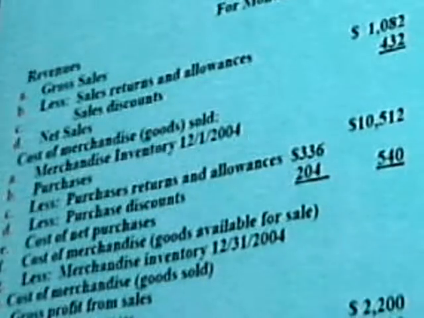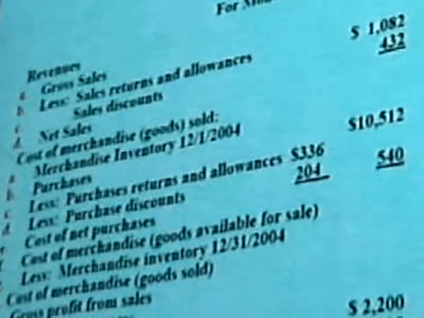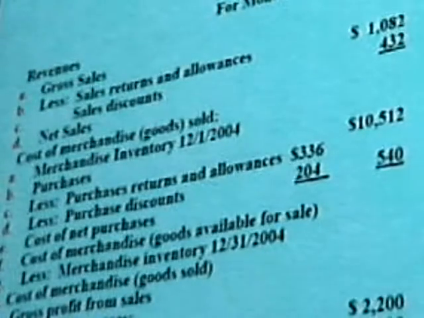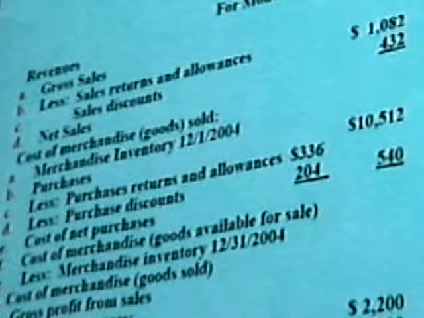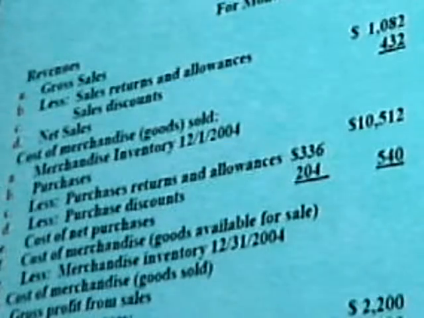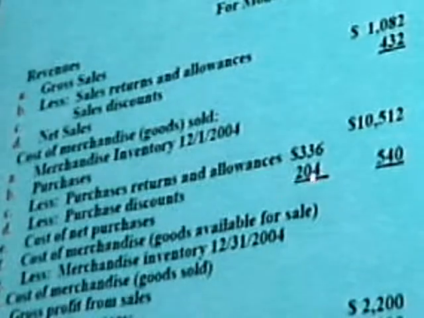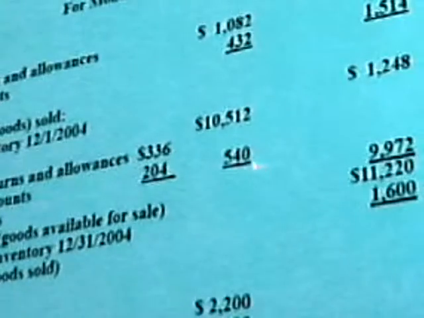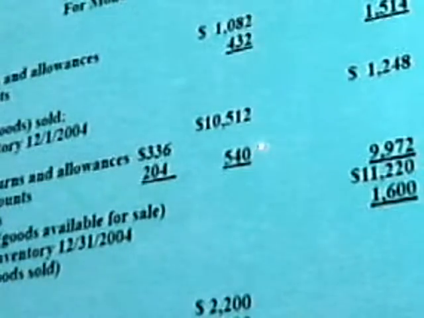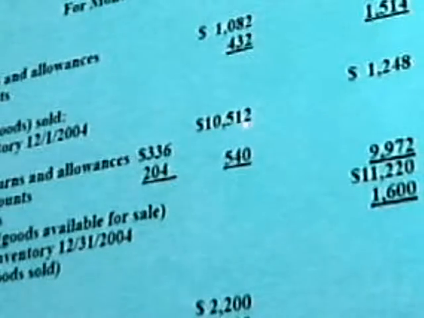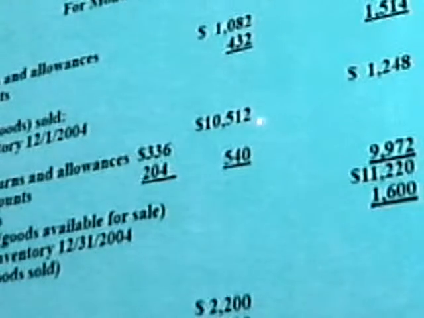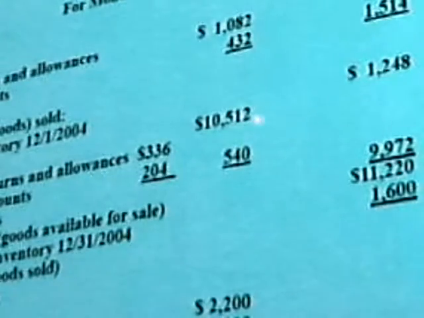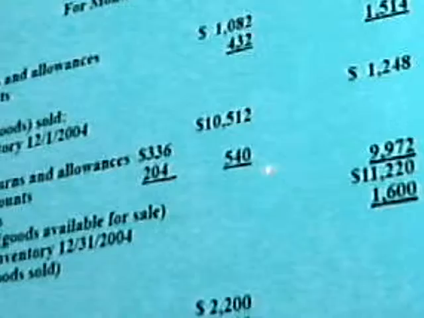Purchase discounts. If you buy in bulk, if you buy a lot, don't you get a discount? If you go to Sam's, you get the candies that have like 20 in a pack as opposed to 1, and you're going to pay a lower unit cost, right? So that's purchase discounts. Now we add these two together, you get $540. And we're almost to the end here. Still gotta subtract. We take 10,512, and we subtract what from it? 540.